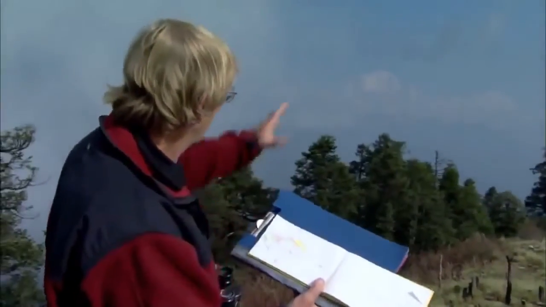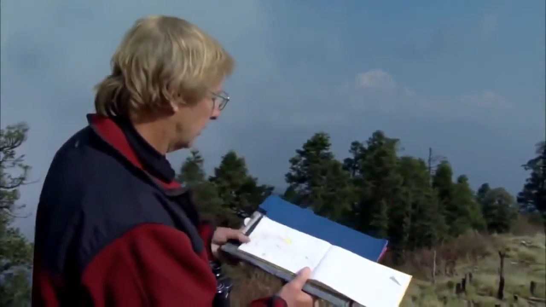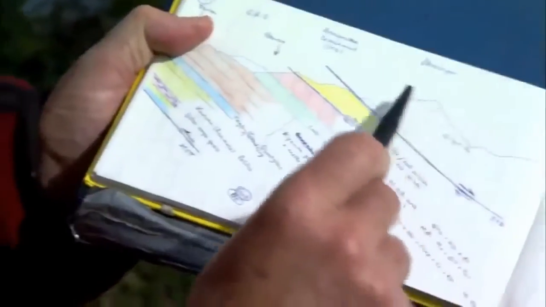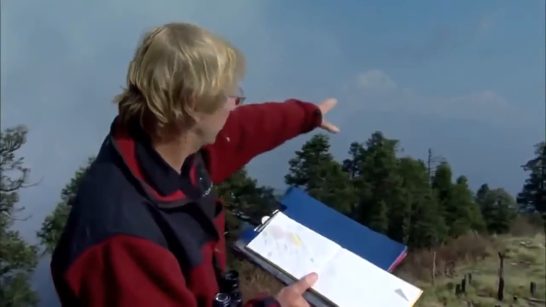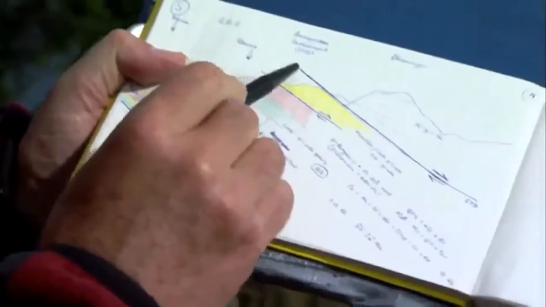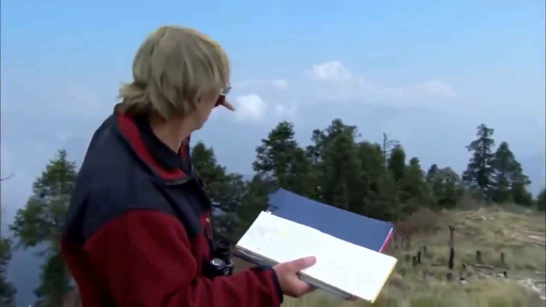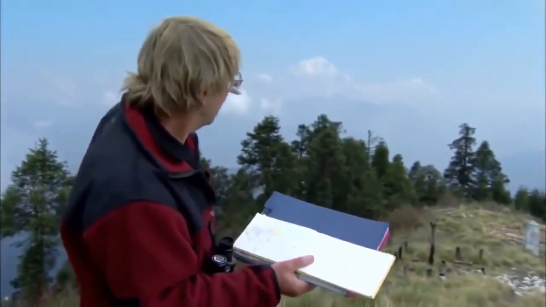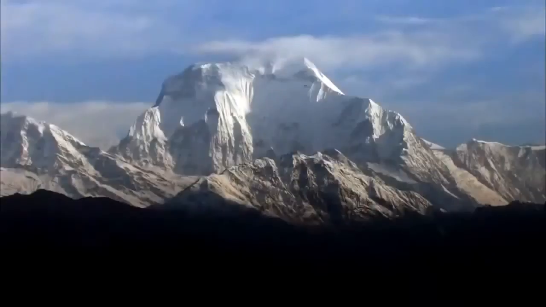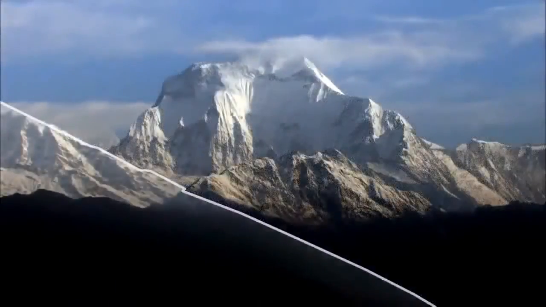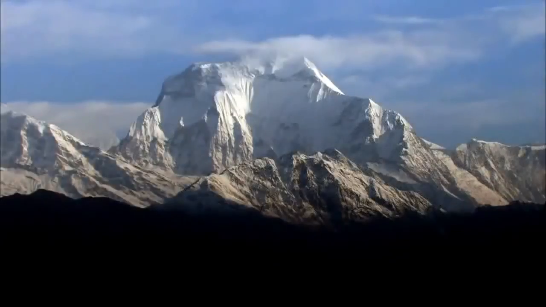This is a sketch of what we're actually seeing in front of us, with the big mountain of Dhoolagiri here and the big folds on the peak of Tukche to the right, with this enormous great fault that is magnificently exposed right along the base of Dhoolagiri, coming right down to the Kaligandaki River Valley at the bottom. The fault is a fracture running right through the mountains.